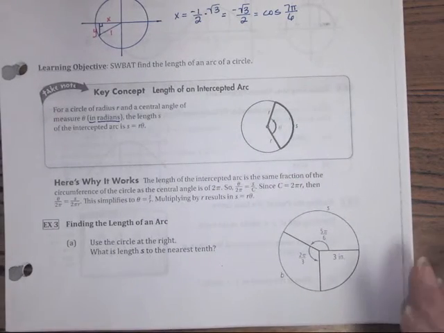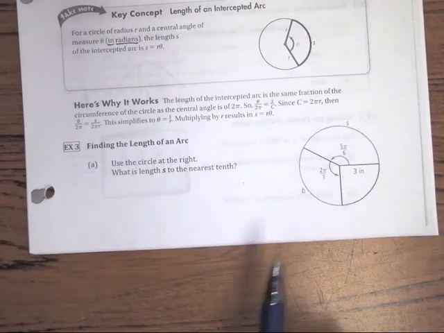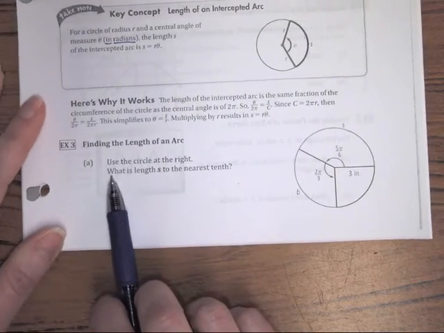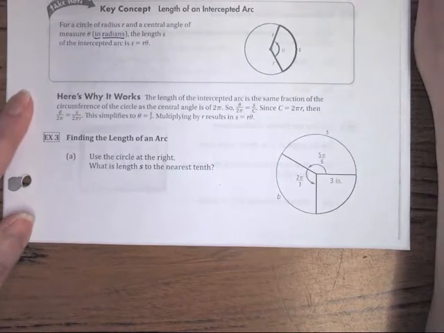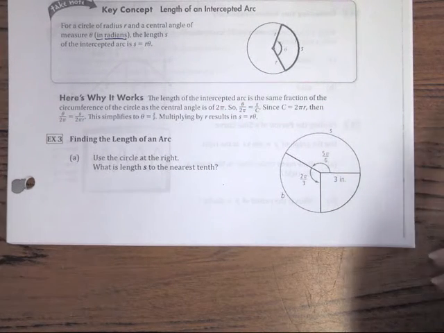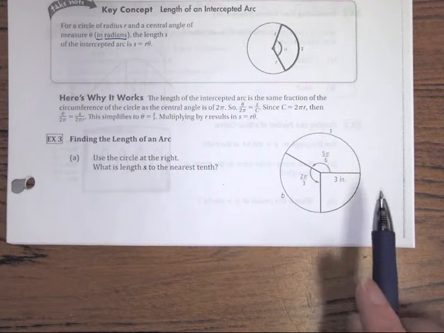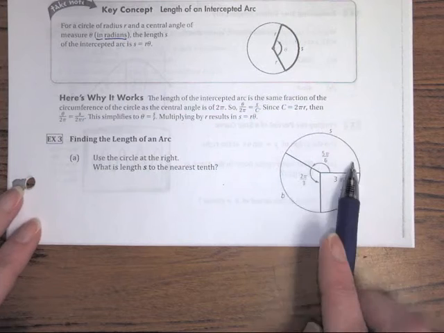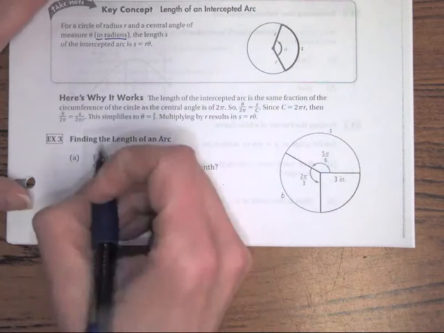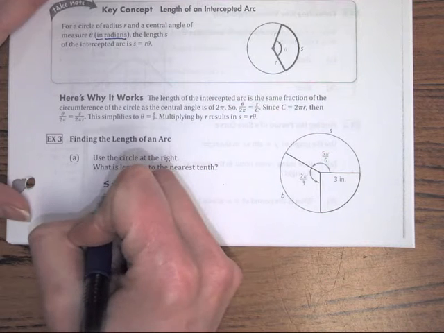So let's go ahead down here and we're going to do a quick example. Use the circle at the right. What is the length to the nearest tenth? So this time we're going to be putting this in our calculator. So how about the length S? So S equals r theta.